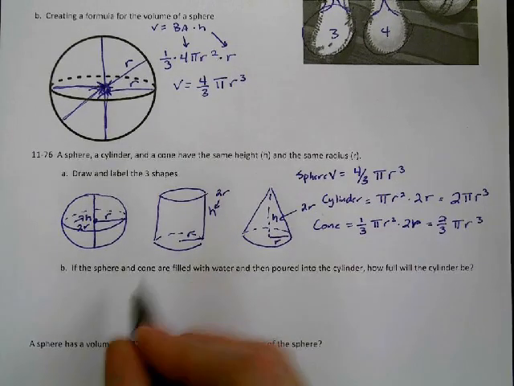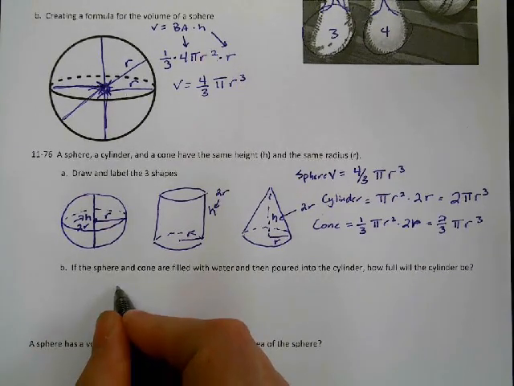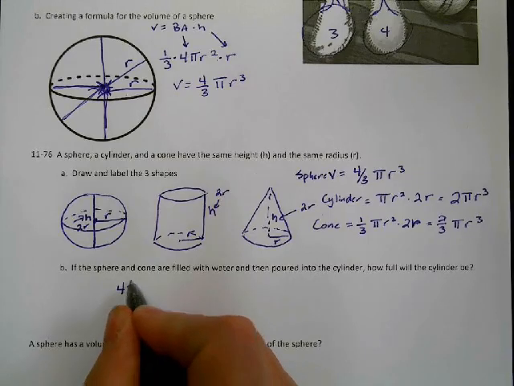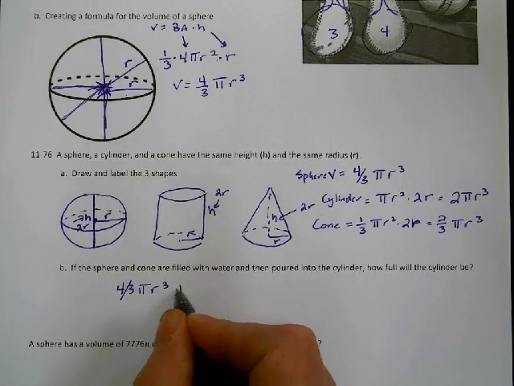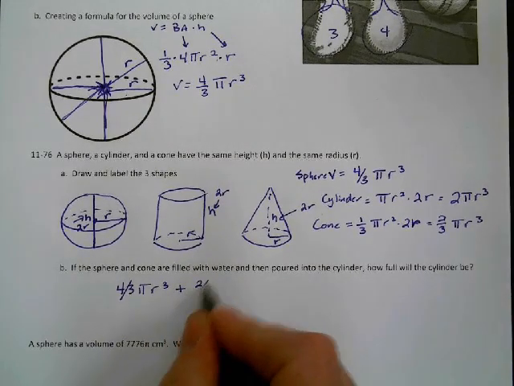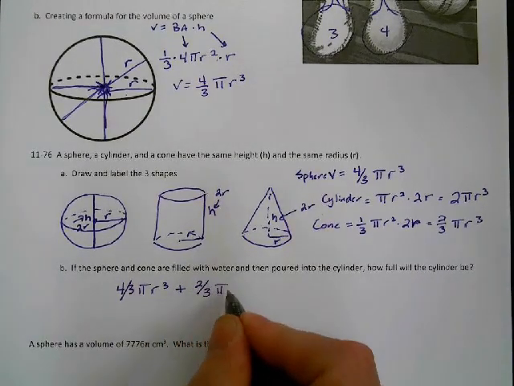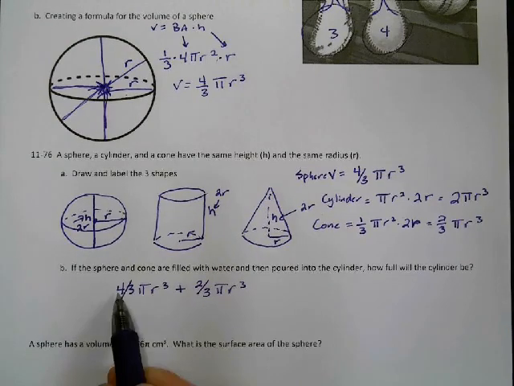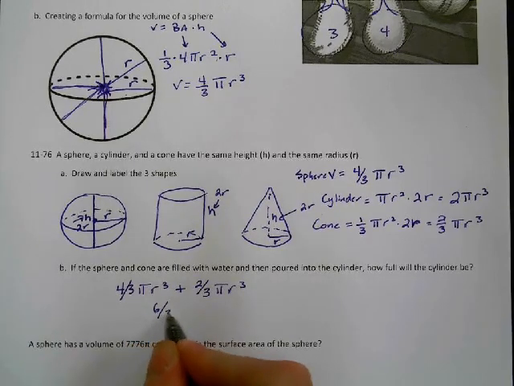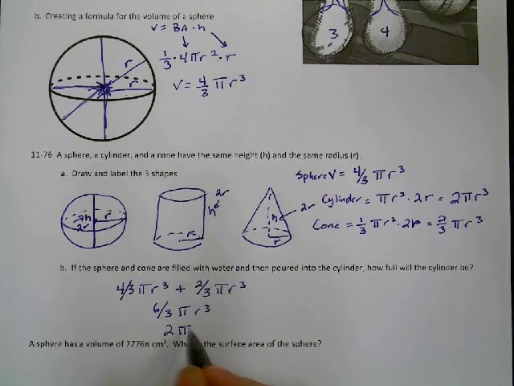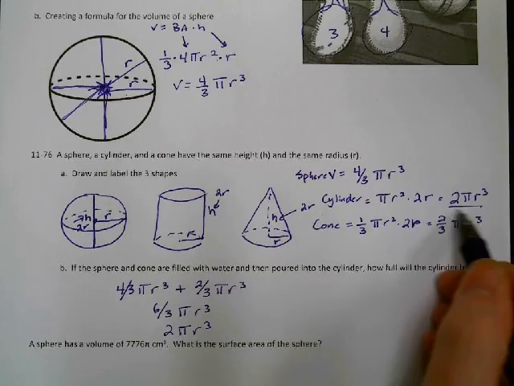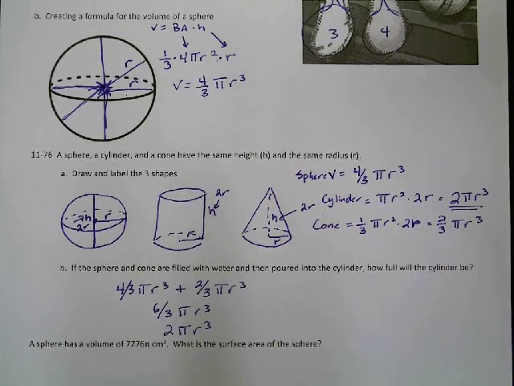Well, our sphere, we said, was 4/3 pi r to the 3rd power. Our cone is 2/3 pi r to the 3rd power. So what's 4/3 and 2/3? Well, that would be 6/3, which would be 2. And what do you know? That's exactly what the cylinder was. The cylinder was 2 pi r to the 3rd power.